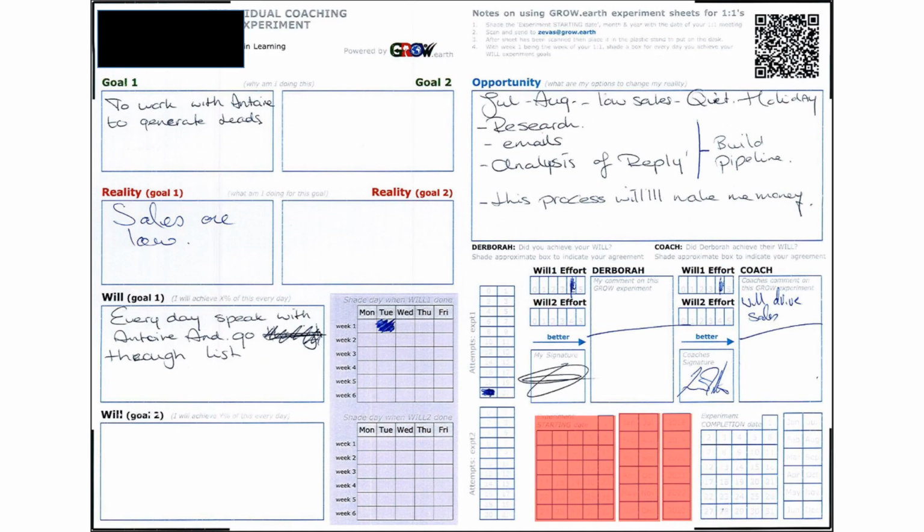So what we will now look at is some examples of errors where these are actual experiments that have been started where an error condition has pertained and the experiment has not been moved to the desired state. So this is a setup request. As you can see, goal 1, reality 1, opportunity and will are filled out correctly. However, the starting date has not been filled in. So the system has looked at this, it has recognized the missing starting date, and it has not started this experiment. It has sent an error message back to the coach and to the individual concerned.